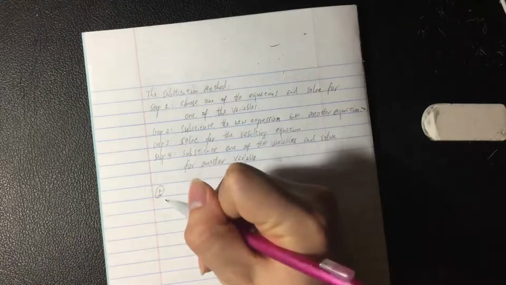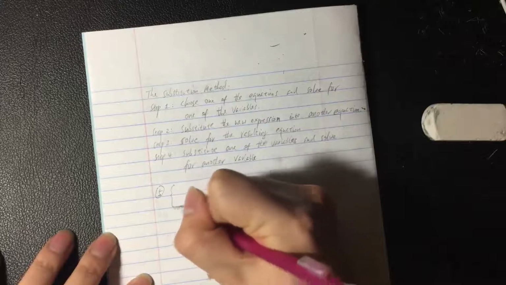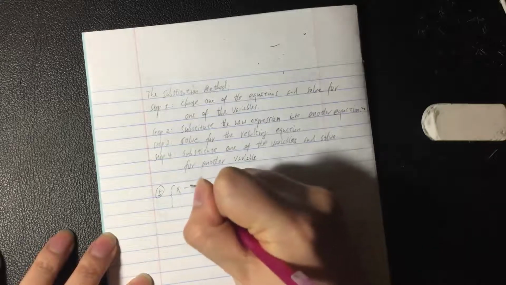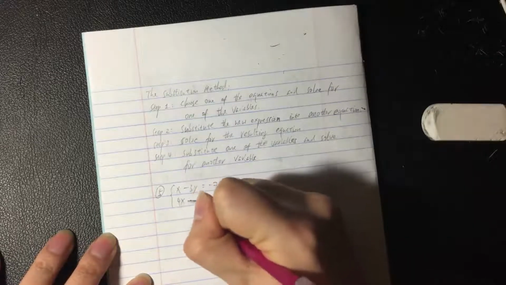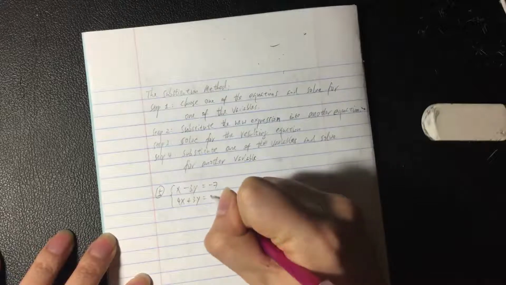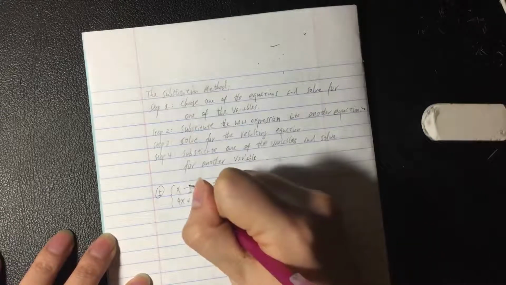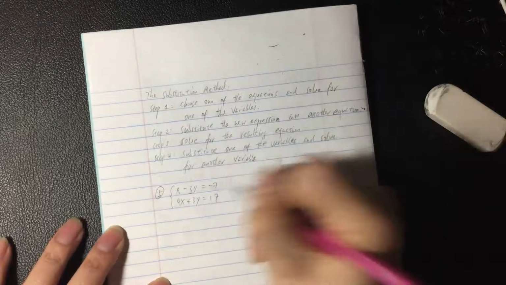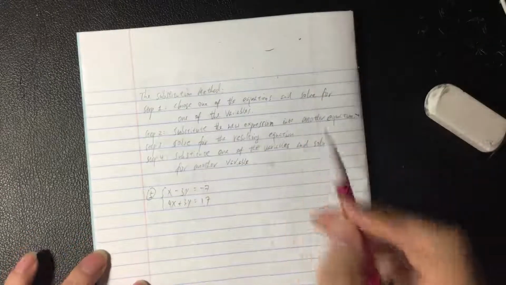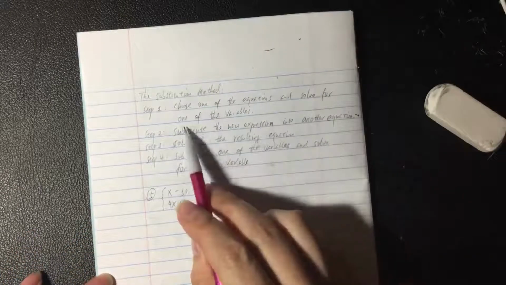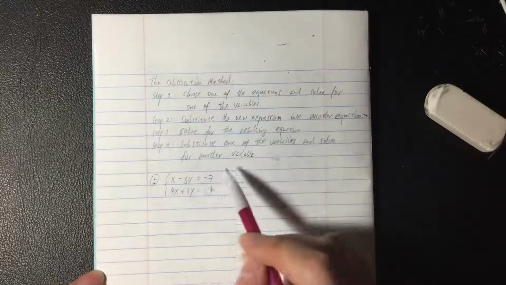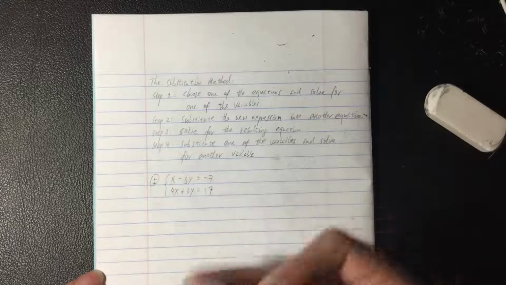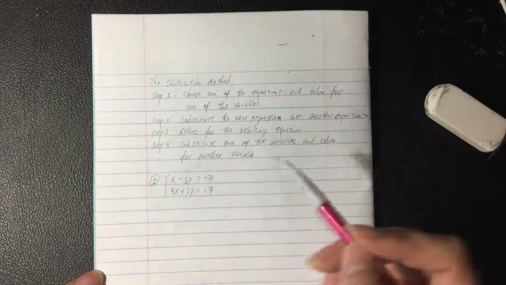Example number 5. x minus 3y equal to negative 7. 4x plus 3y equal to 17. So follow the steps here. Step 1, choose one of the equations, solve for one of the variables. Variable means x and y, x or y. So solve the equation for either x or y first.